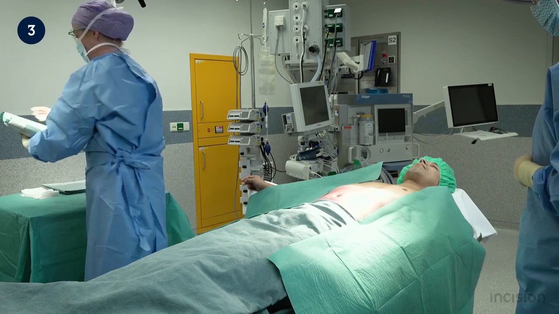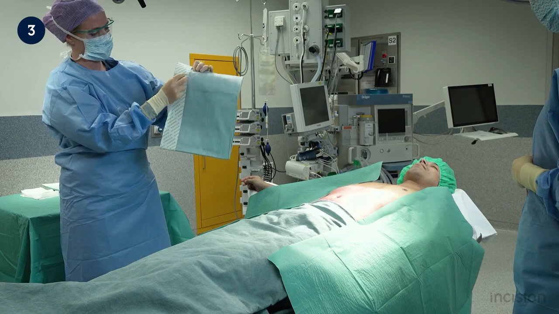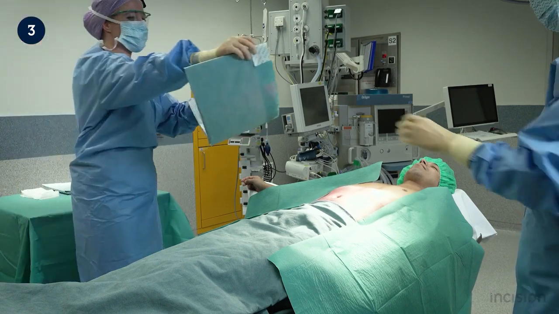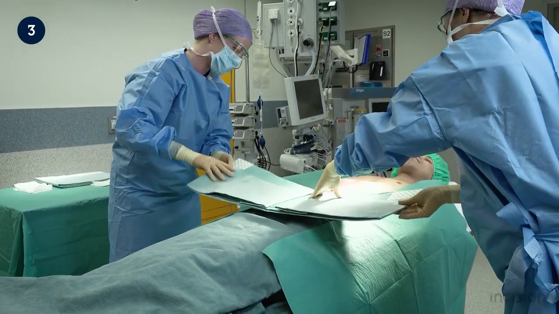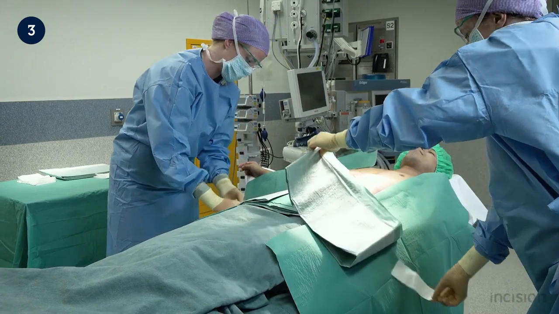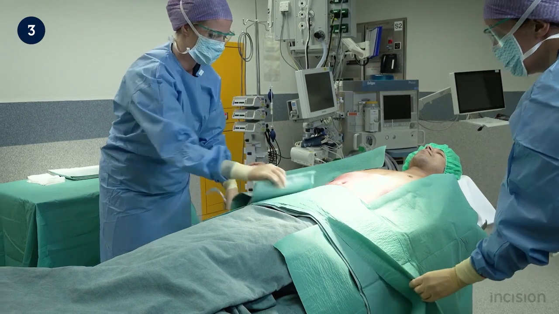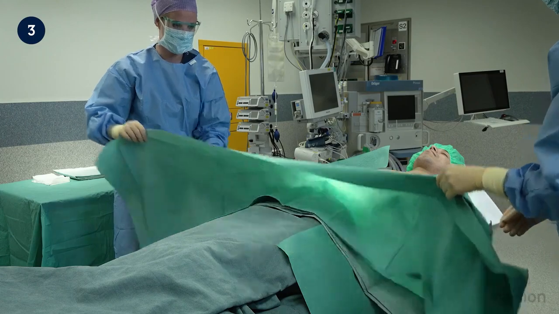The scrub nurse and surgeon now work together to unfold a larger drape. Their coordinated actions are intended to minimize the risk of contamination. In contrast to the smaller drape, this larger drape is first applied. The additional adhesive strip covers are removed, sticking it to the smaller drapes underneath. This larger drape is then unfolded, extending the sterile field.